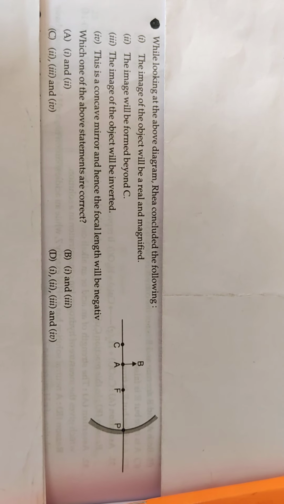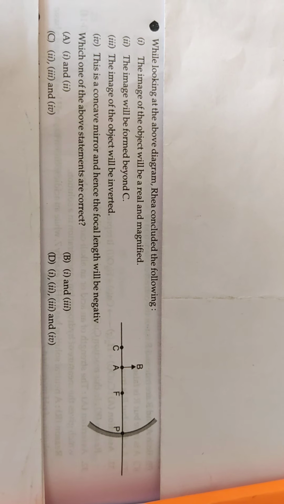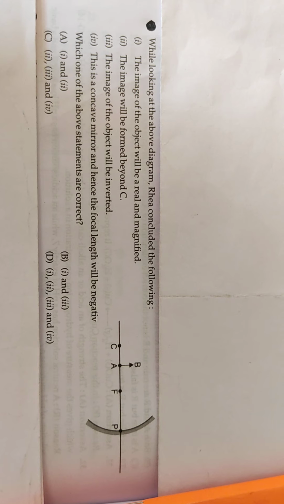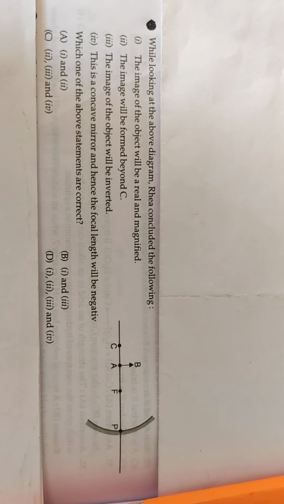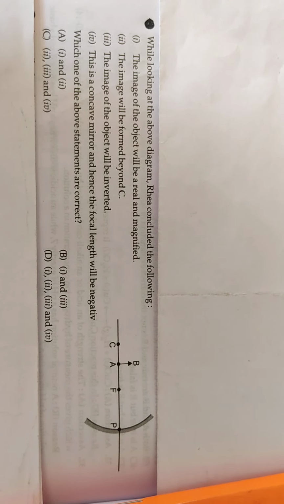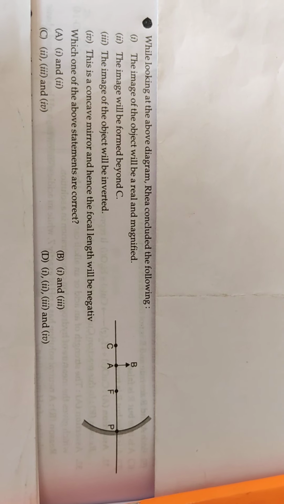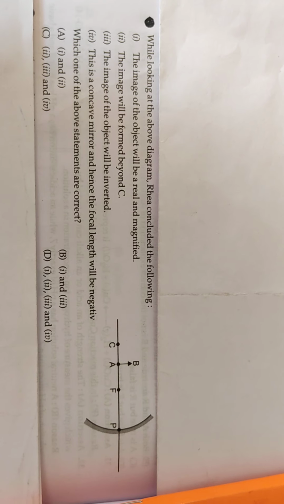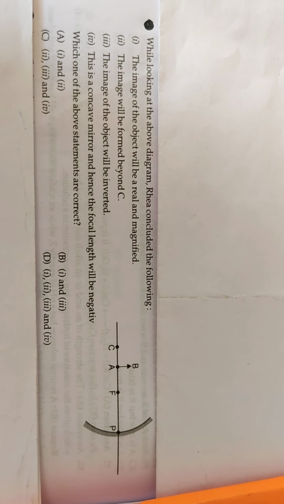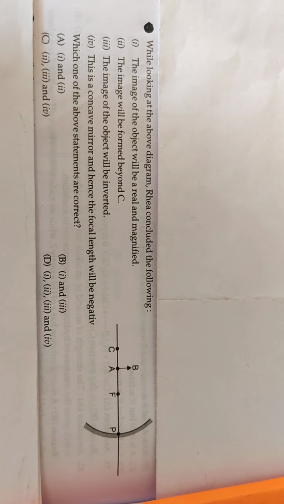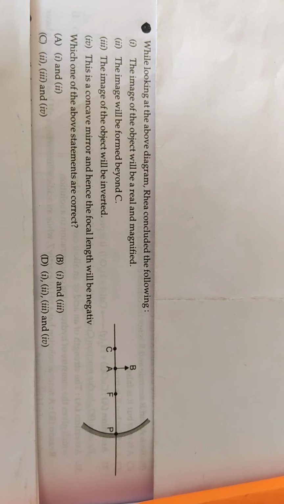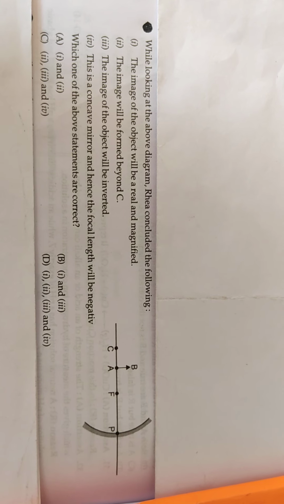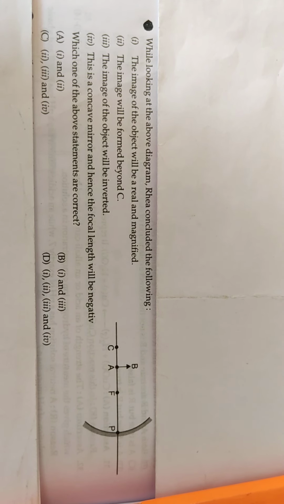Now when we look at the figure, it is a concave mirror and the object is placed between C and F. So you know that in such case, a real, inverted, magnified image is formed beyond C. So real, inverted, magnified, beyond C, it means 1, 2, 3 are correct. And we know it is a concave mirror, so focal length as per convention will be negative because all distances measured towards the left hand side of pole are taken as negative. It means all the four statements are correct.